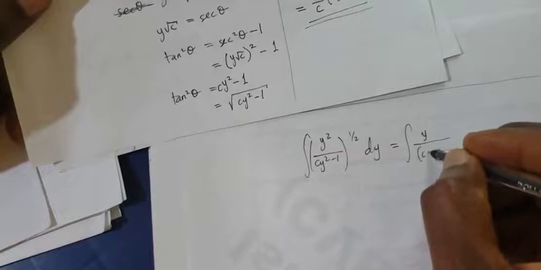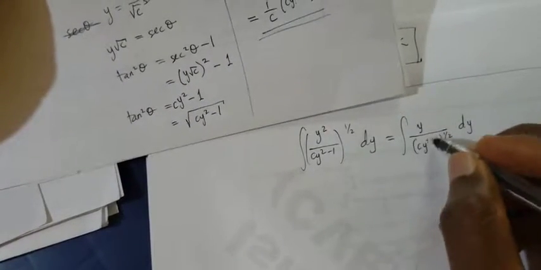Basically what we have here is simply the integral of y squared over (cy squared minus 1) raised to power 1 over 2 dy. I did not recognize that we could have just taken the square root of y squared on its own. That would be y, divided by (cy squared minus 1) raised to power 1 over 2, dy. So we could have used all of these.